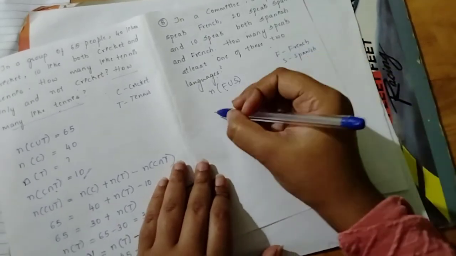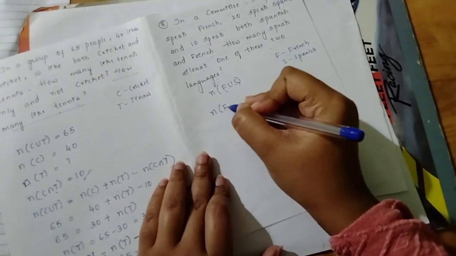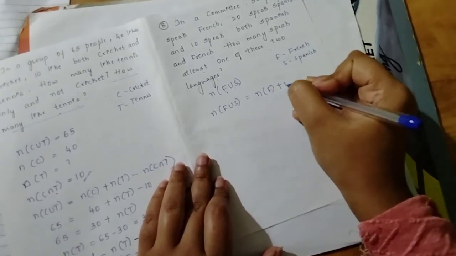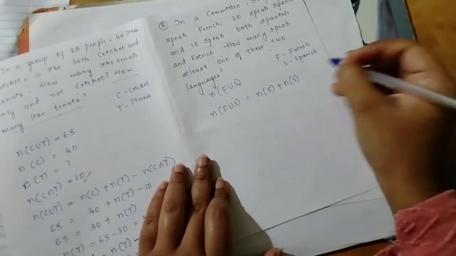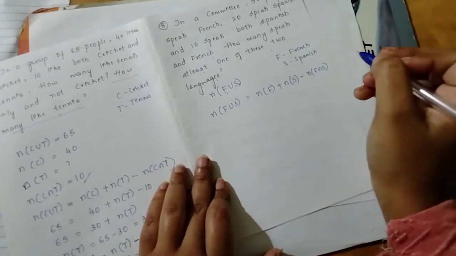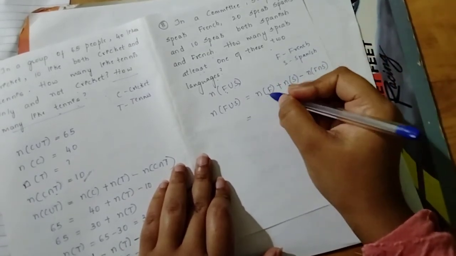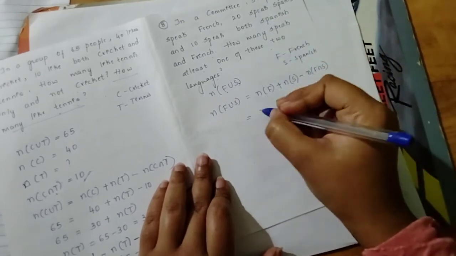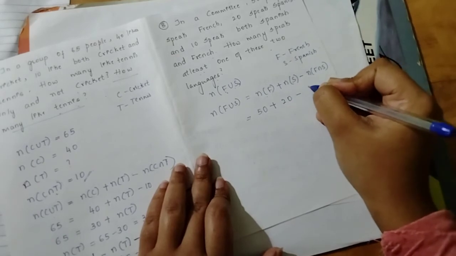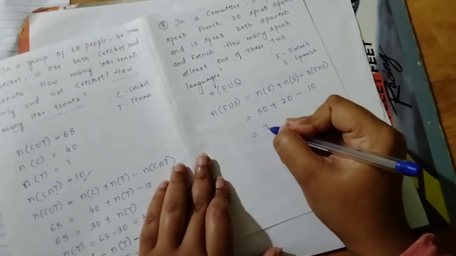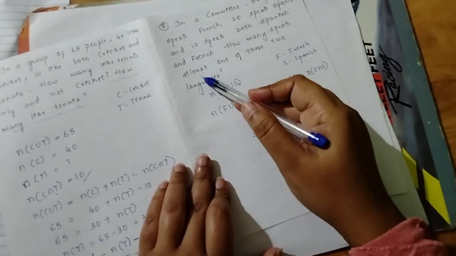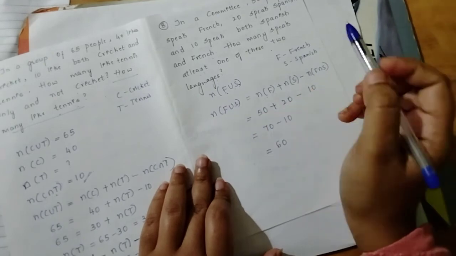Okay, remember this. So now I write n of F union S is equal to n of F, number of people speaking French, plus number of people speaking Spanish, minus number of people speaking both. French, how many are there? 50 people. Spanish, 20. And how many are speaking both? 10. So this is equal to 70 minus 10 equal to 60. So 60 people can speak at least either French or Spanish.